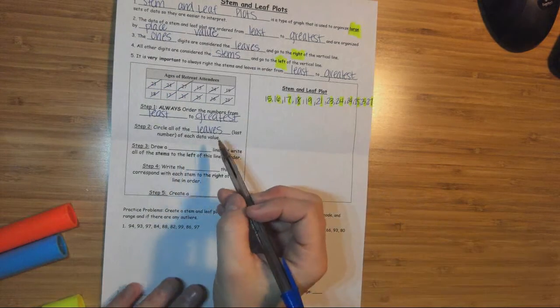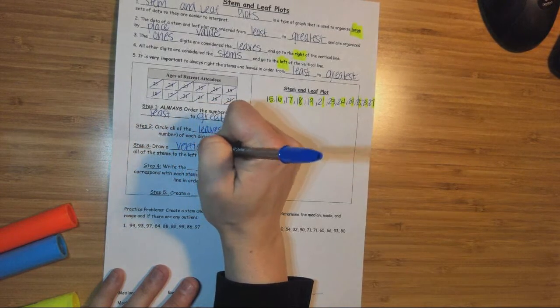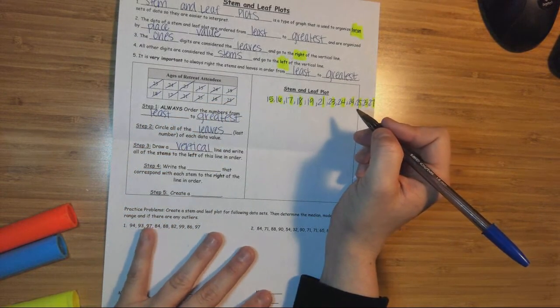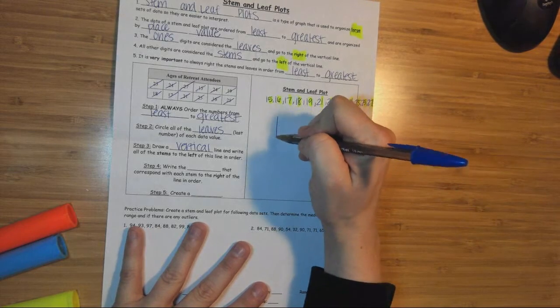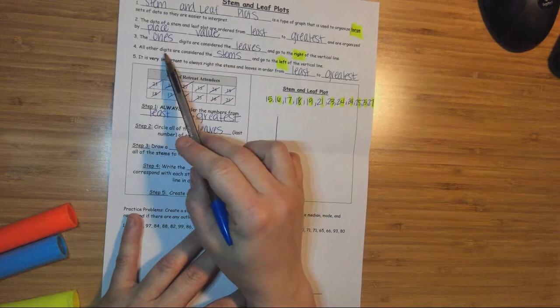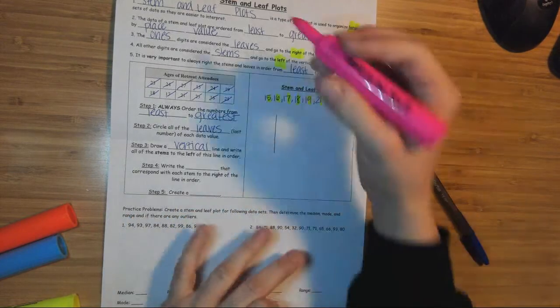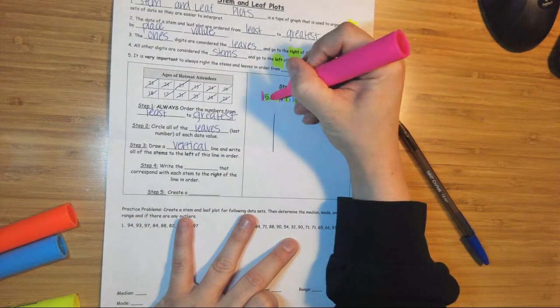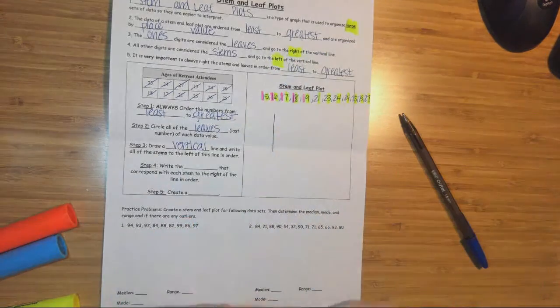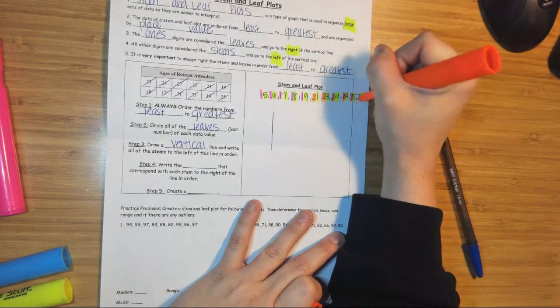And okay, so after we do that, we are going to draw a vertical line, and write all the stems to the left of this line in order. So here's my vertical line. All of the stems, so remember stems are all other digits, the ones that we didn't circle. So it looks like my stems are going to be 1, and then I have a different stem of 2. I'm going to highlight this in a different color because it's a different number. 1 and 2 are different numbers.